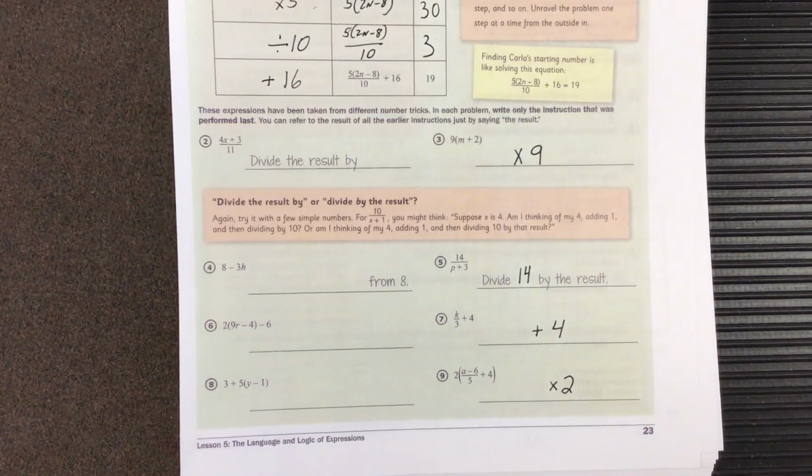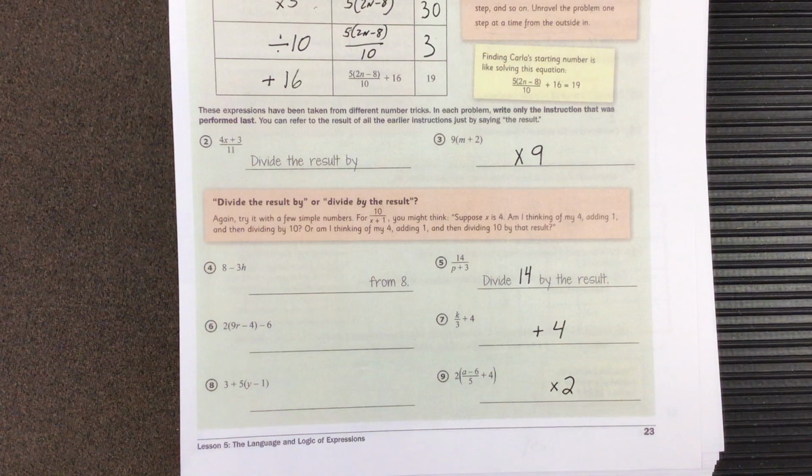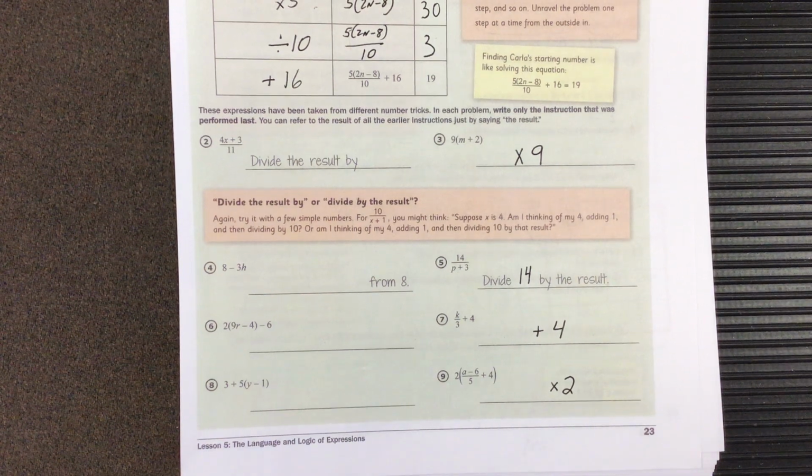So page 23, again, lesson 5. We started yesterday, did the odds. We're going to roll through and get the evens done. Some of you I know already started on your assignment, which is fine. Going through the other half here should hopefully clear up any questions that you had.